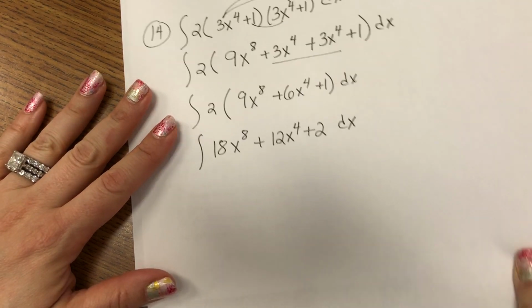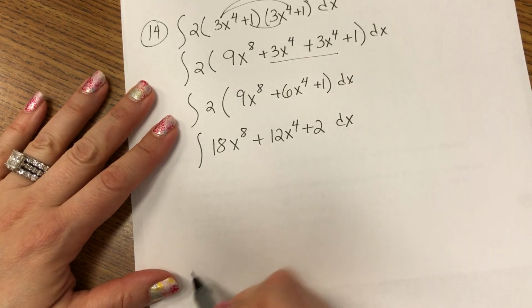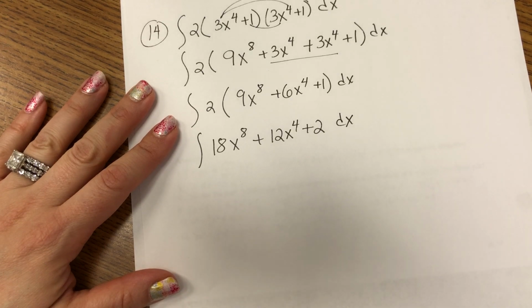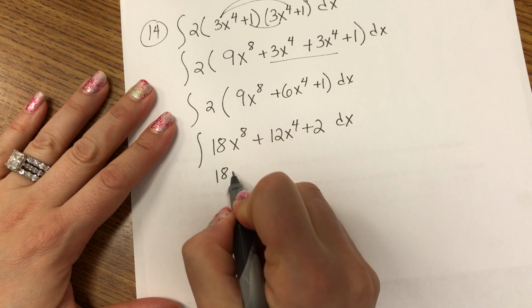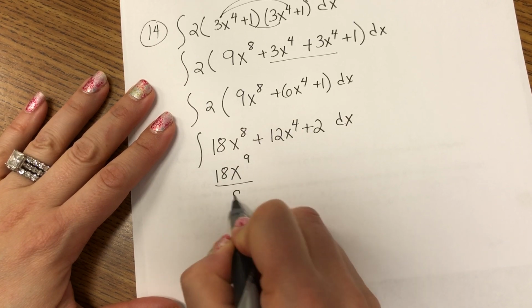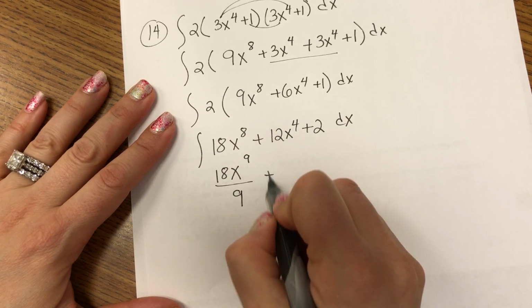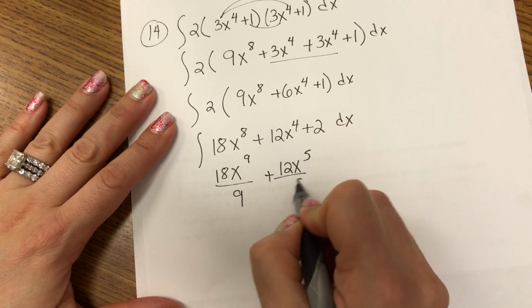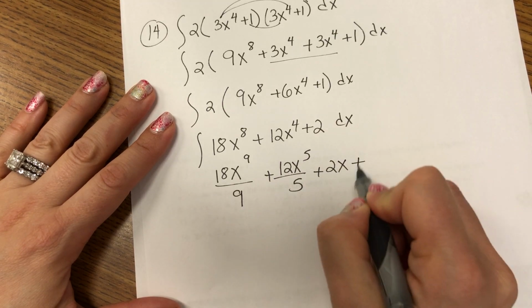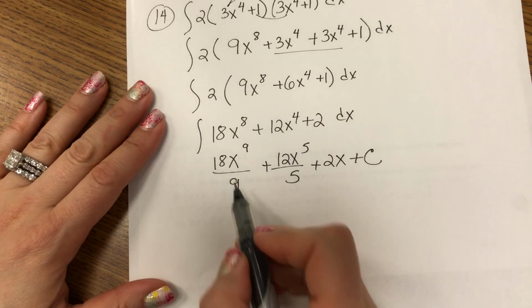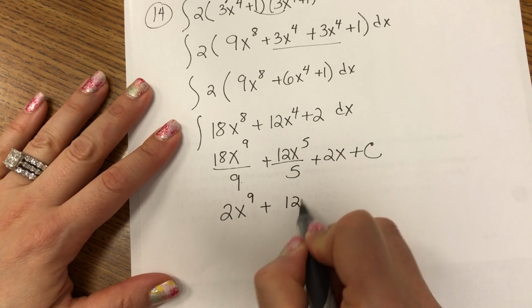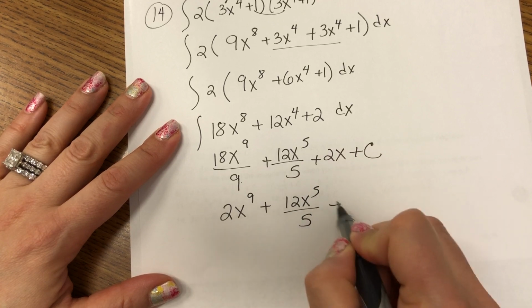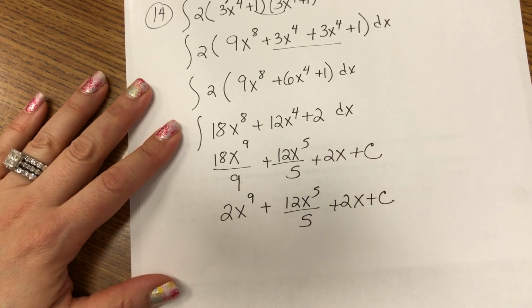And now I can do the power rule because it's just a polynomial like the beginning numbers 10 and 11. So bring down the coefficient, add 1 to the exponent divided by the exponent for every term. Don't forget plus c at the end. And then 18 divided by 9 simplifies. 12 divided by 5 does not. And that is the final answer for 14.